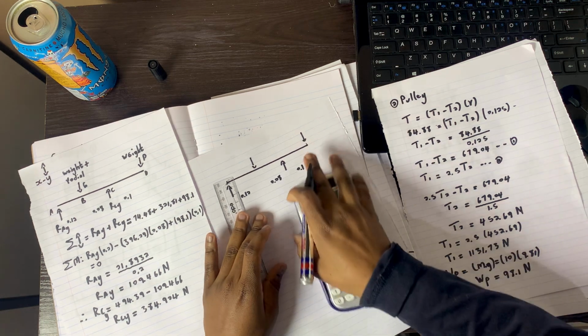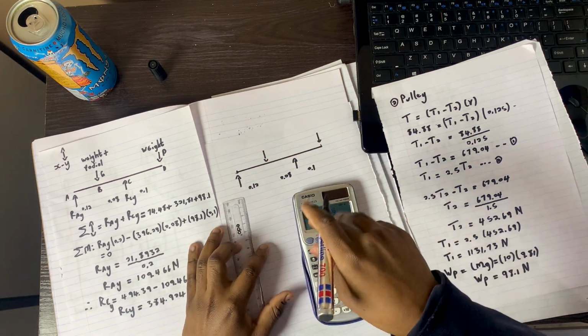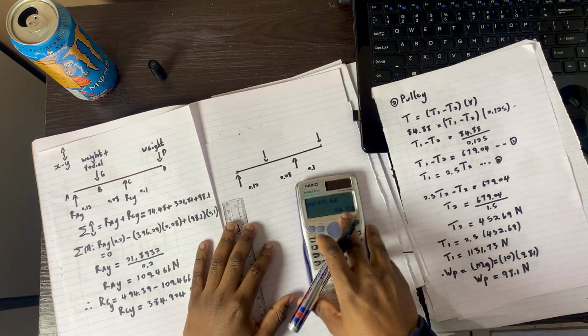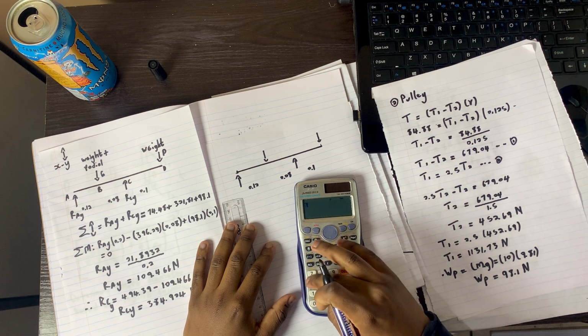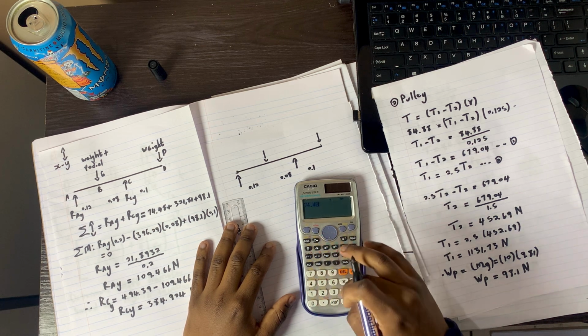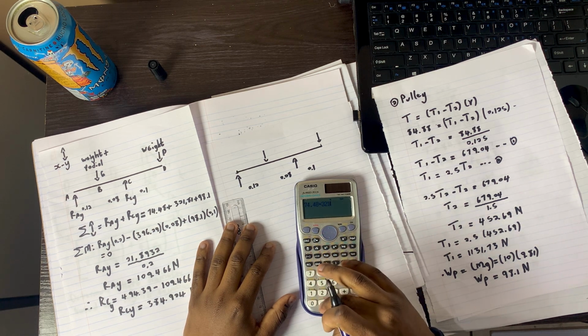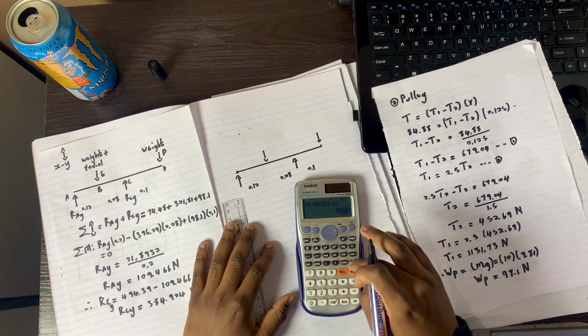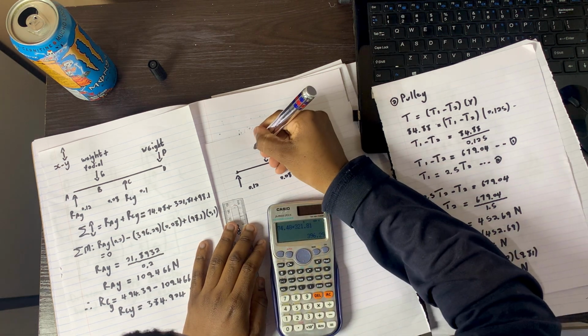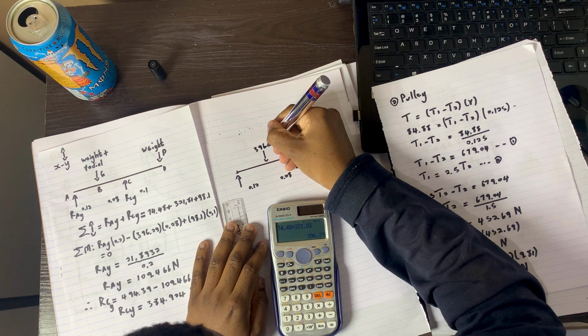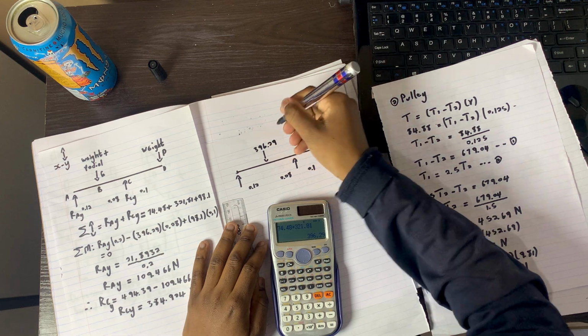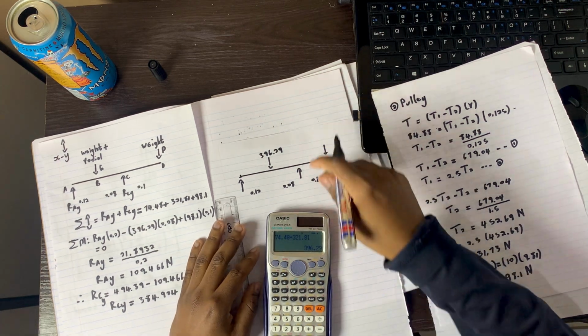Okay, here is the weight plus the radial. Why? Because it's the gain. The weight plus the radial is 74.48 plus 321.81, which is 396.29, right? And then here's the weight of the pulley.